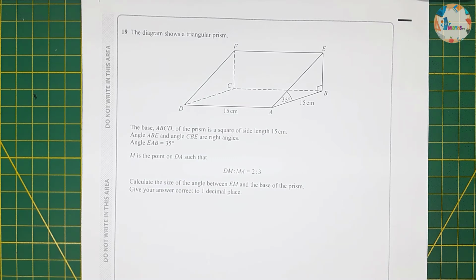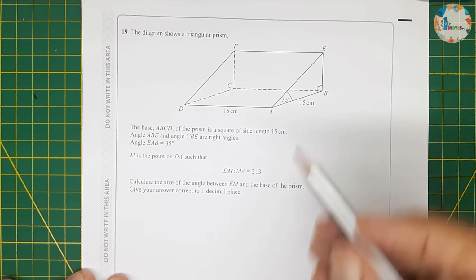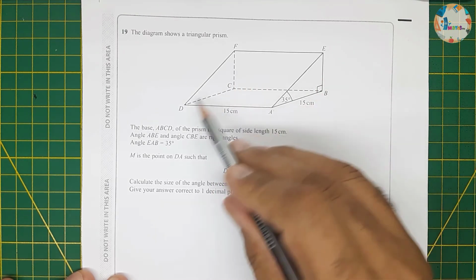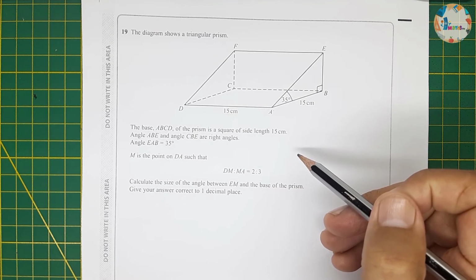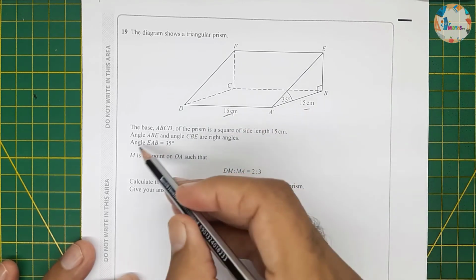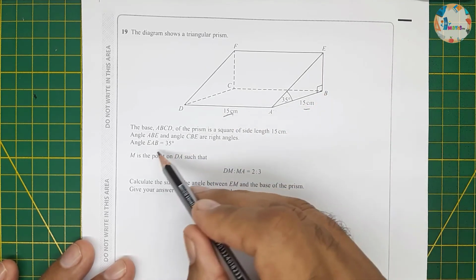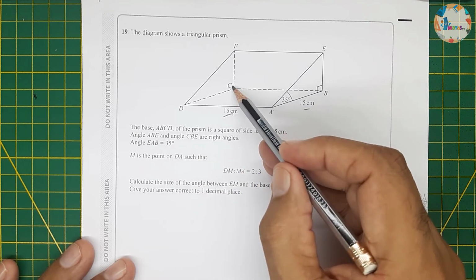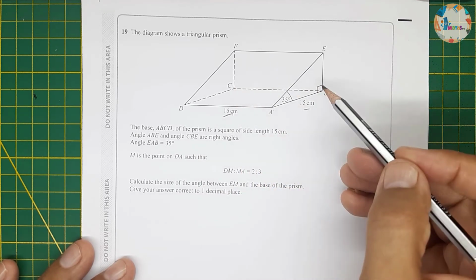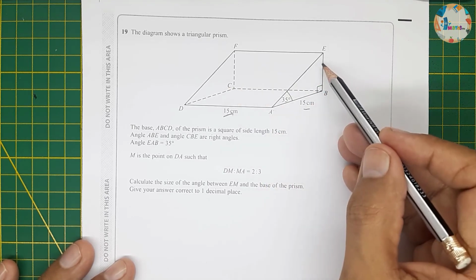Now this one, question number 19, says the diagram shows a triangular prism. The base ABCD of the prism is a square of side 15, so 15 by 15, and the angle ABE is this one, 90 degrees, and angle CBE, this angle, is also a right angle.